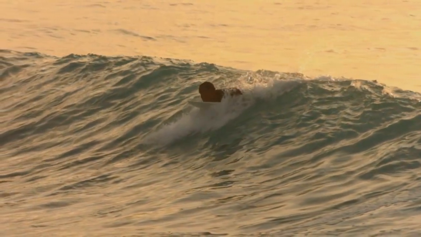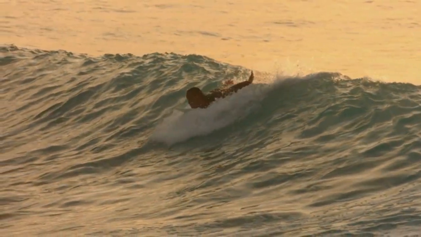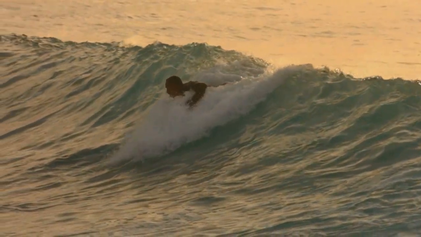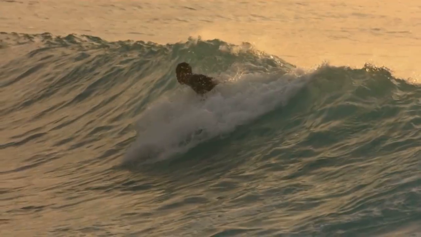Think surfer on a wave. The board isn't sprinting through water molecules, the wave carries it.